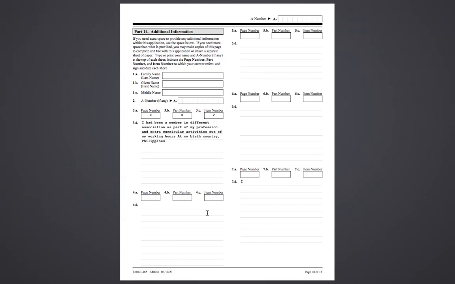Once you're able to print this form, you just write your name, first name, given name, and middle name, and your alien number, and the particular page, part number, and item number. You need to be specific up here so that the explanation will go up here. Okay, you just need to explain. Like for example, I literally had my membership or association with, because I'm practicing as a nurse in my country, so I just put it very in general. So that's just my example.